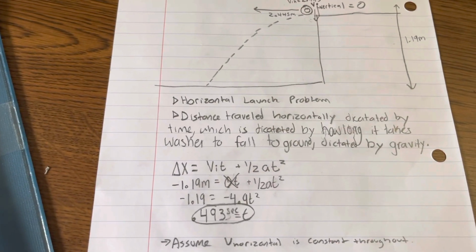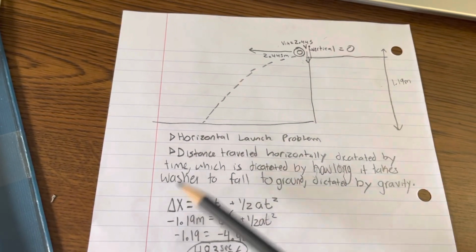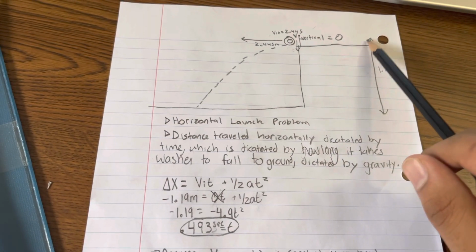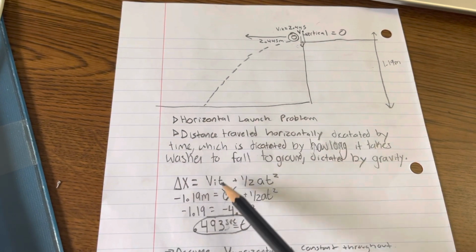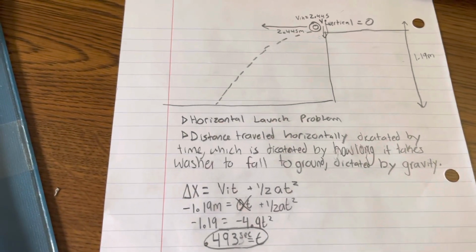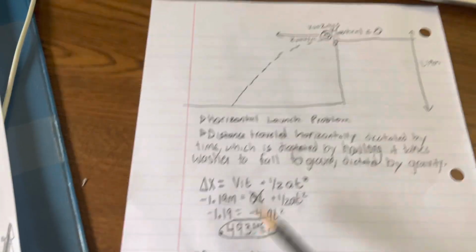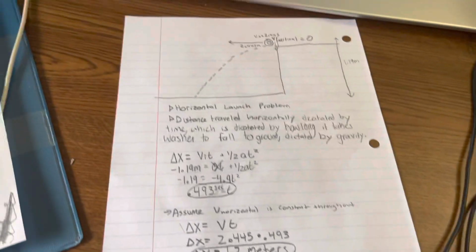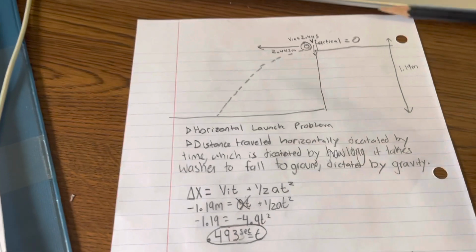Change in x is equal to v_i t plus 1/2 a t squared. And we know that our vertical initial velocity is 0. So then our change in distance is negative 1.19 meters, which is the distance from where it gets cut to the ground. Now 1.19 meters is equal to 1/2 a t squared, and acceleration is the acceleration due to gravity, which is equal to negative 9.8 meters per second squared. And then we solve for that, and we get 0.493 seconds. This is the time it takes for this washer to fall from where it gets cut to the ground. It takes 0.493 seconds, and that is dictated by gravity.